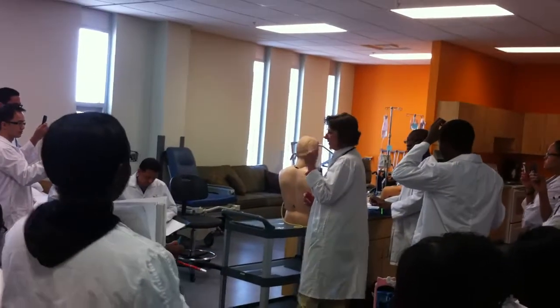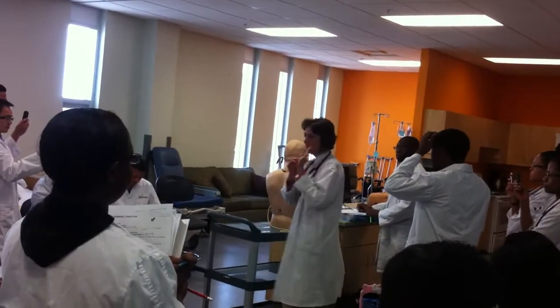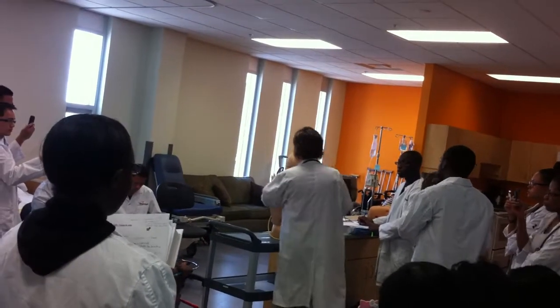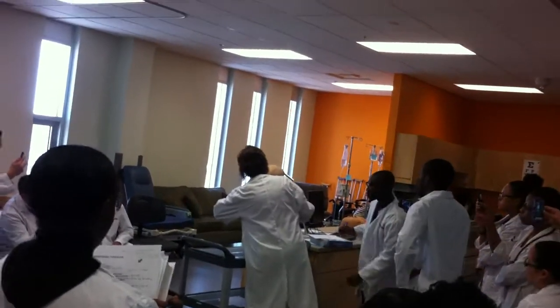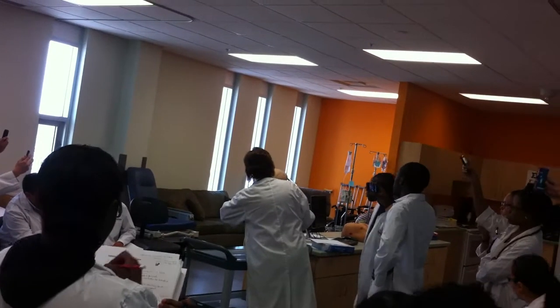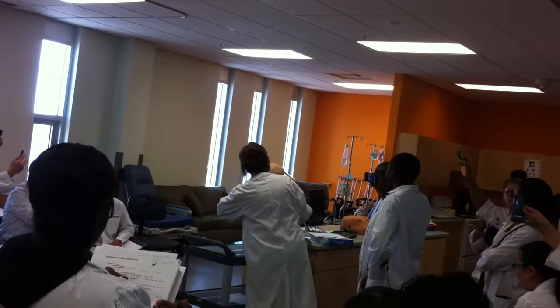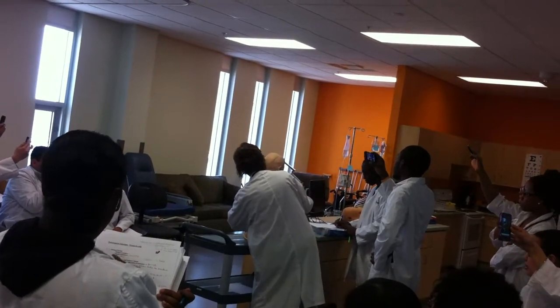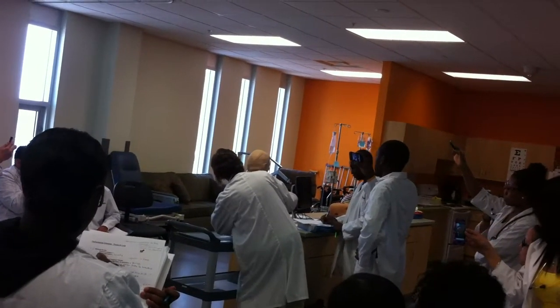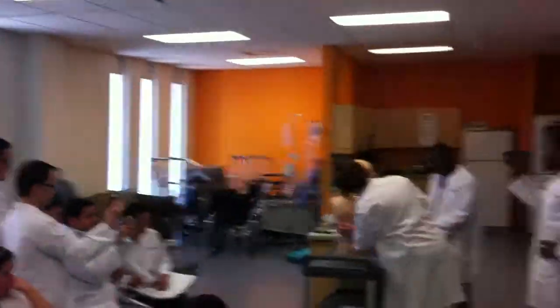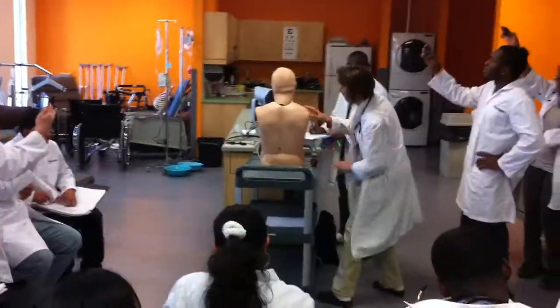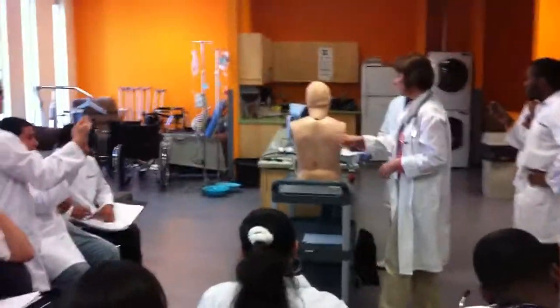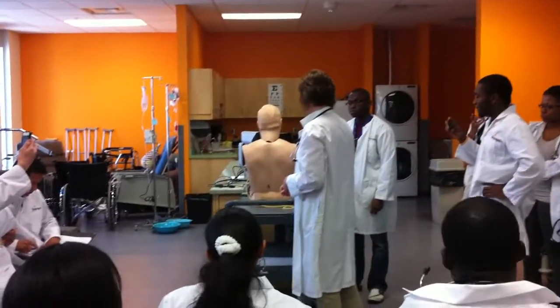Back to palpation, we're going to do tactile fremitus. I'm going to use the palmar aspect of my hand, and in between the intercostal spaces, I'm going to press down and ask my person to say 99, 99, 99. So I can feel vibration throughout the chest, but it's most marked in the bronchovesicular area.